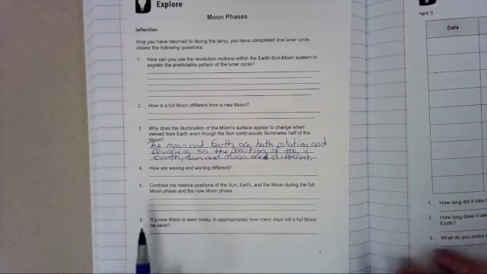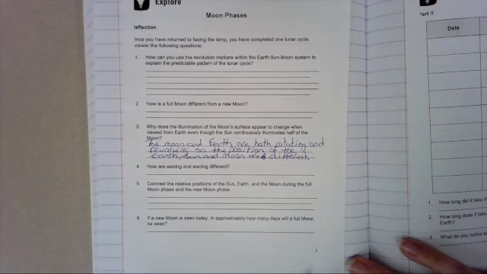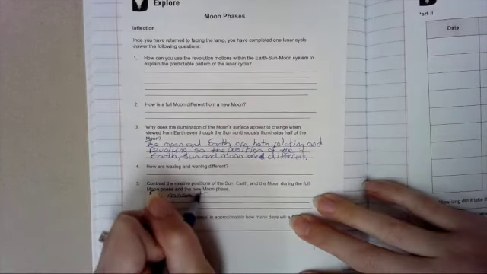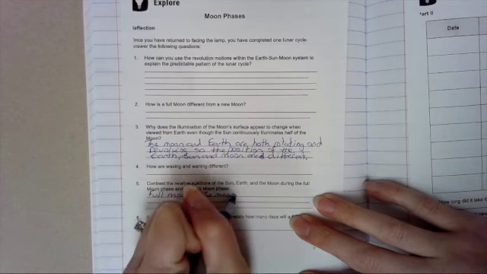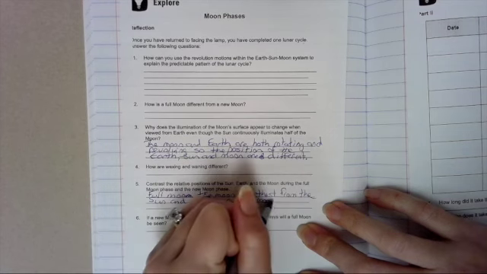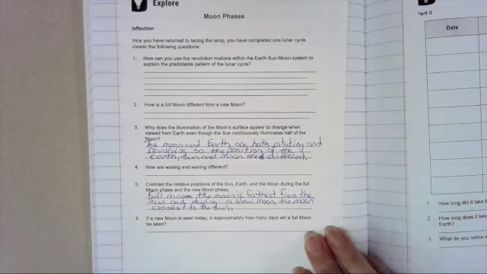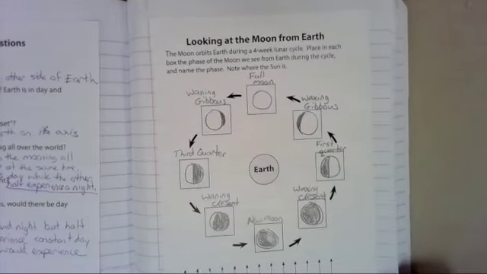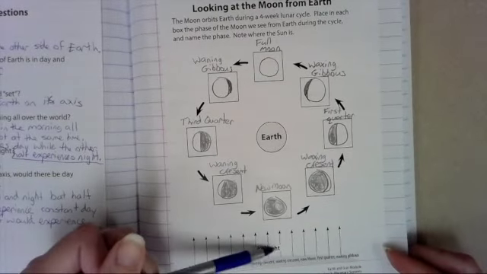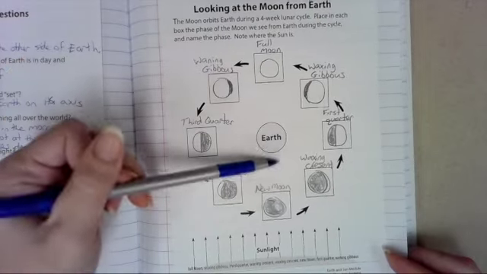Number 5, contrast the relative position of the sun, earth, and moon during the full moon phase and the new moon phase. So during full moon, the moon is farthest from the sun, and during a new moon, the moon is closest to the sun. And we're going to prove that by looking at our picture on the previous page. Full moon, remember our sun's way down here. Full moon, the moon is furthest away from the sun. New moon, the moon is closest to the sun.